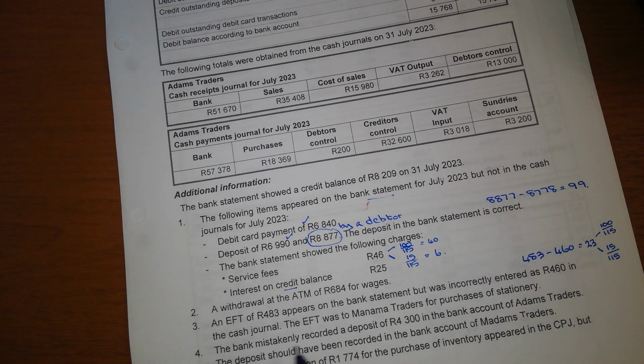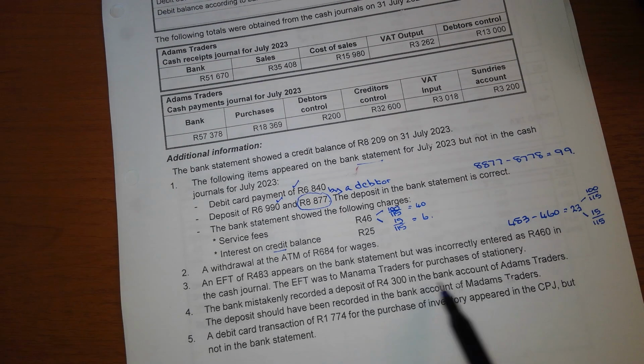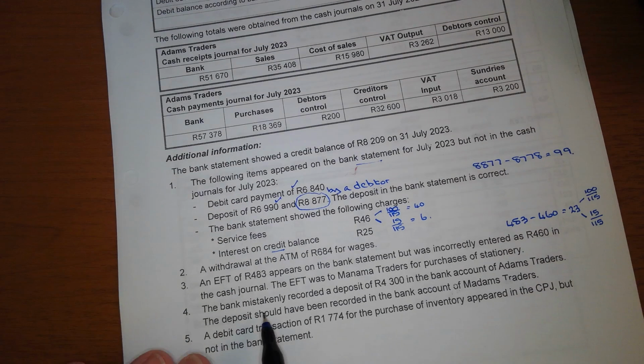Okay, the bank mistakenly recorded a deposit of 4,300 in the bank account of Adams Traders. The deposit should have been recorded in the bank account of Madam's Traders. So the bank made a mistake here. Therefore, we will have to correct this mistake on the bank reconciliation.